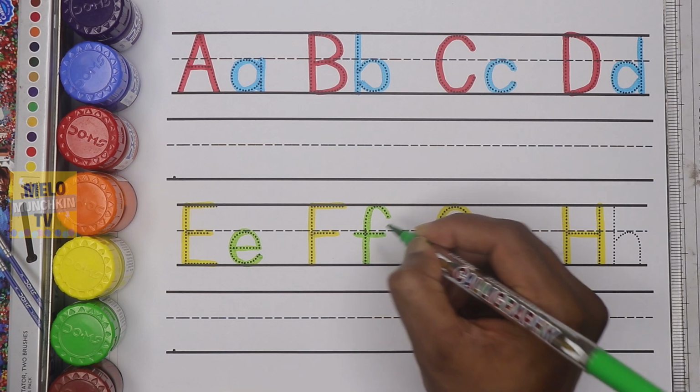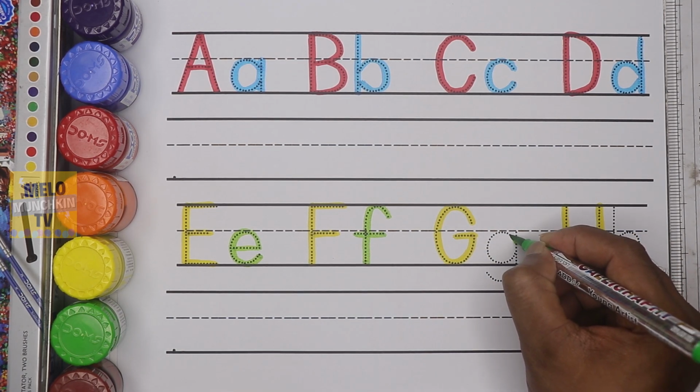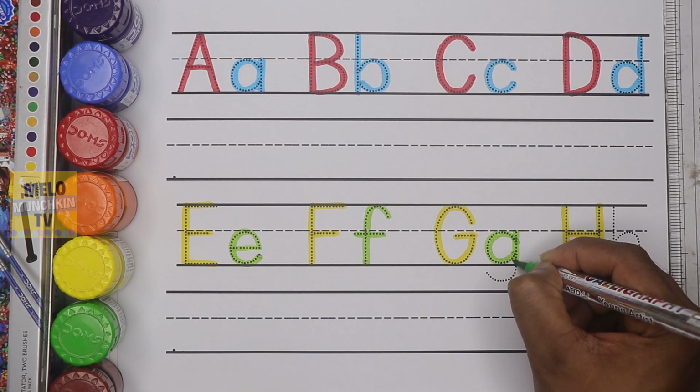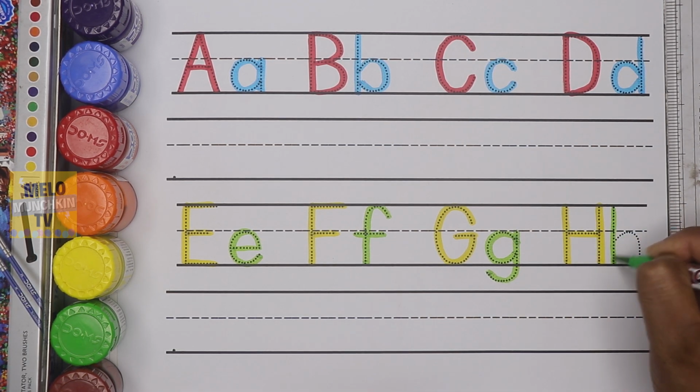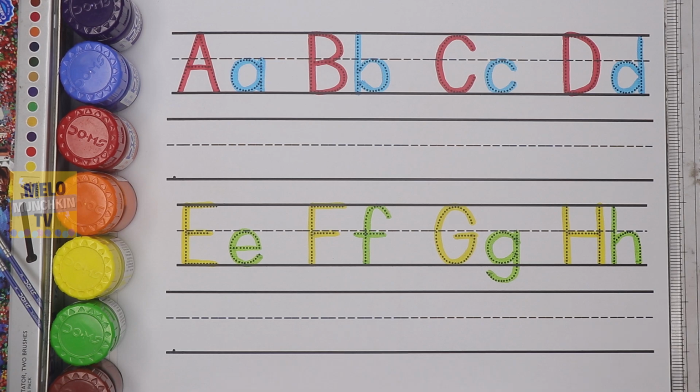F for fish. This is small letter G. G for gate. This is small letter H. H for horse.